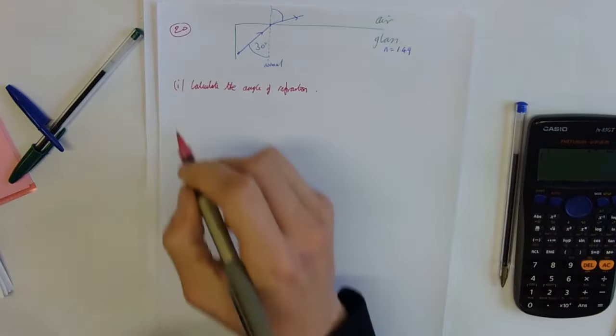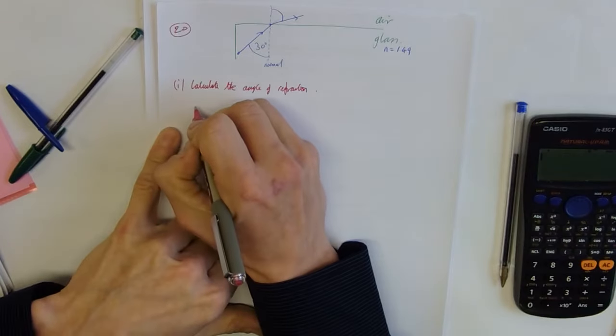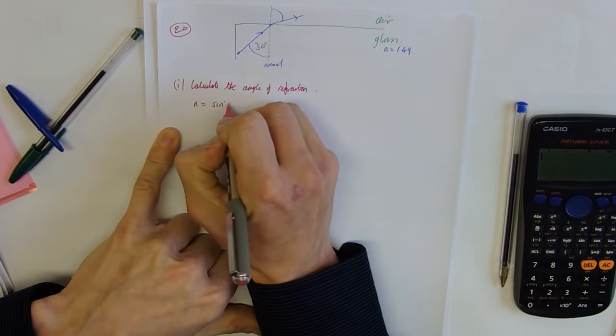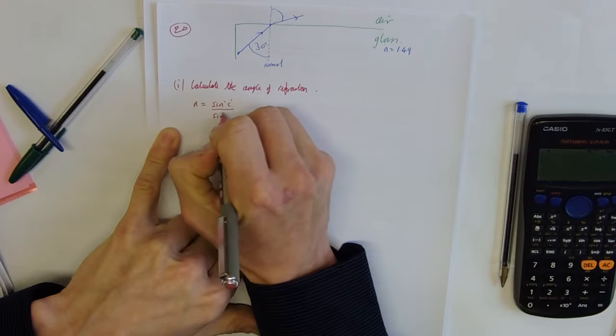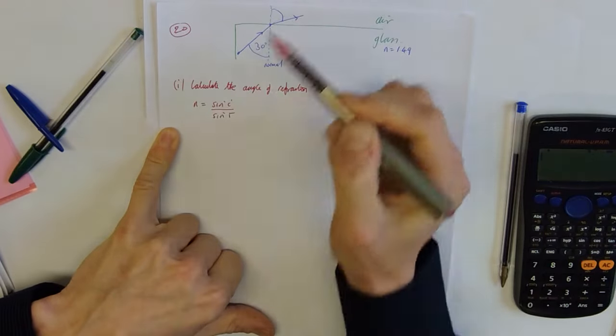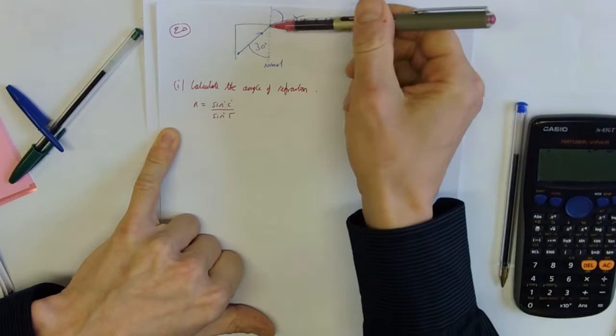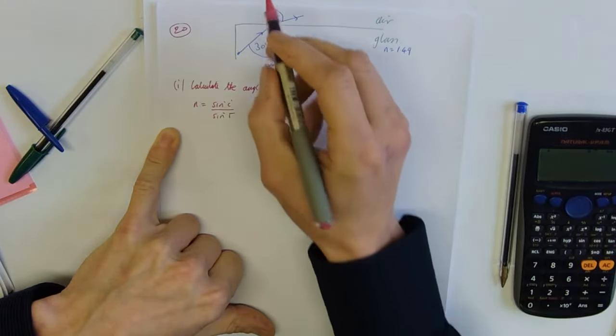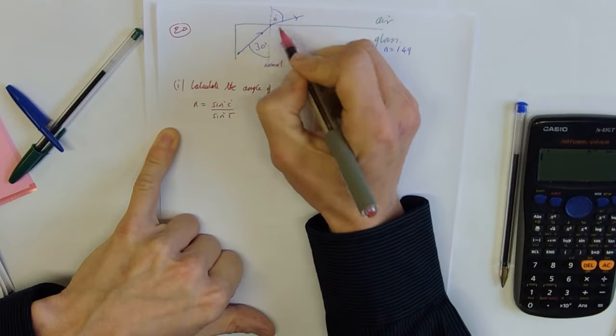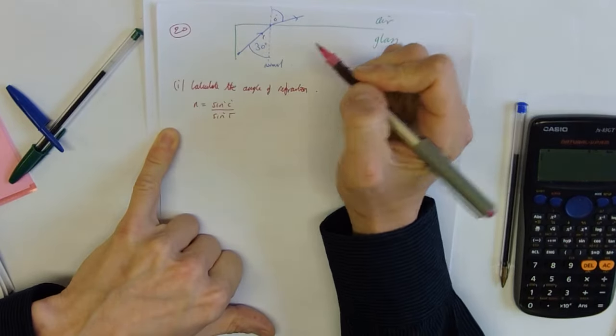We've got an equation, n equals sine i over sine r. For the ease of the maths, I'm going to imagine this light ray is actually going the other way, and that our angle of incidence is there and refraction there.